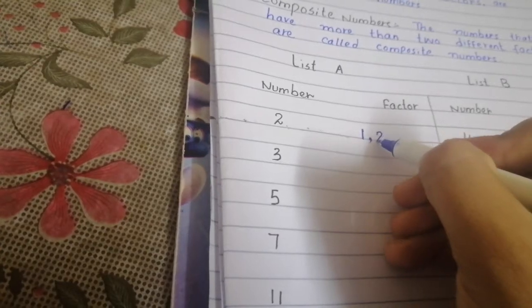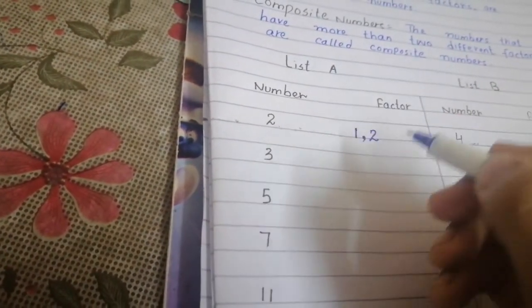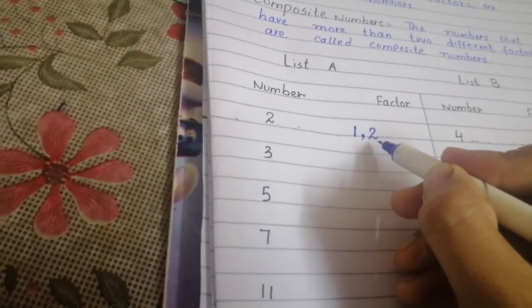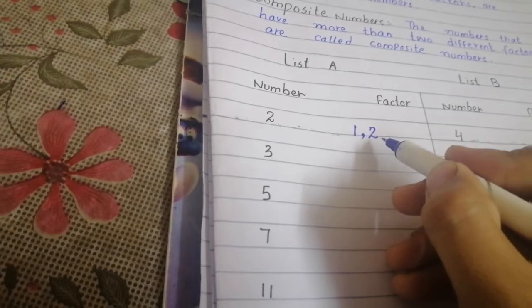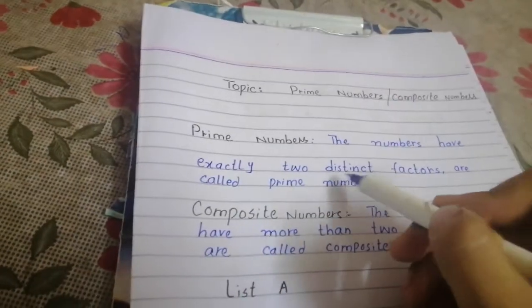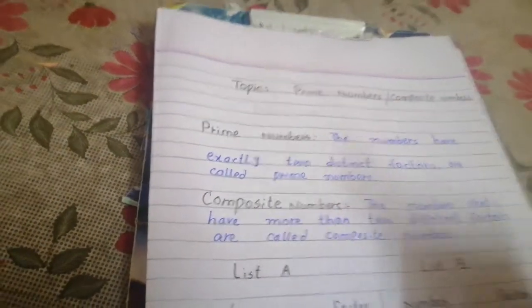And there is no other table on which 2 comes. Mean 2 has only two factors, 1 and the number itself. So 2 has only two distinct factors. So 2 is a prime number.